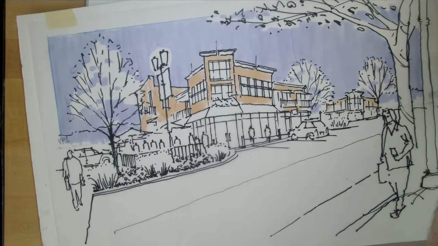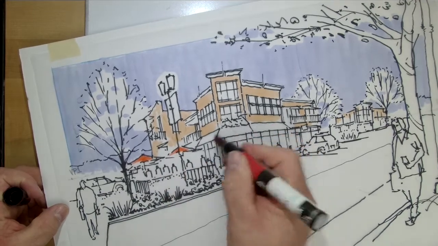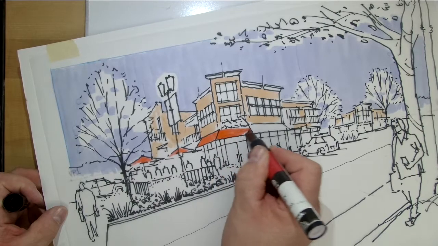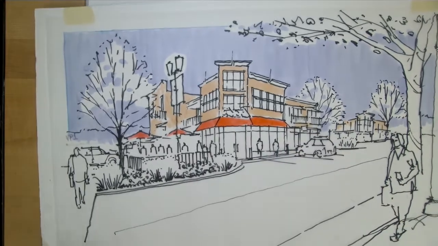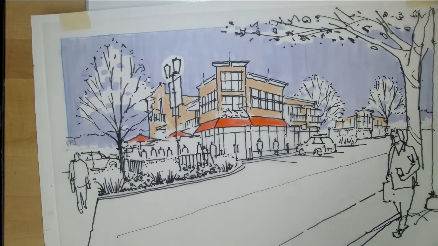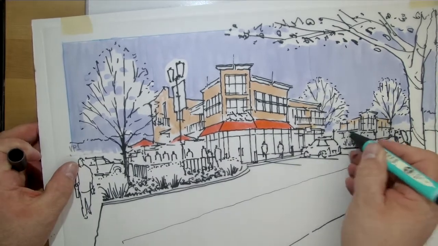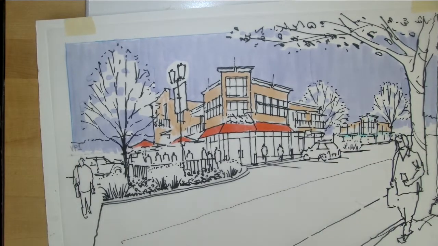If you have a favored awning color, that can work for the umbrellas and the awning. There's a branding color or something like that that'll be noticeable.